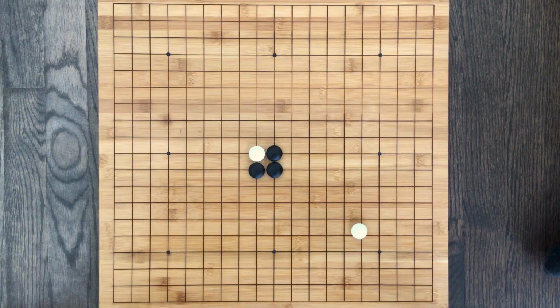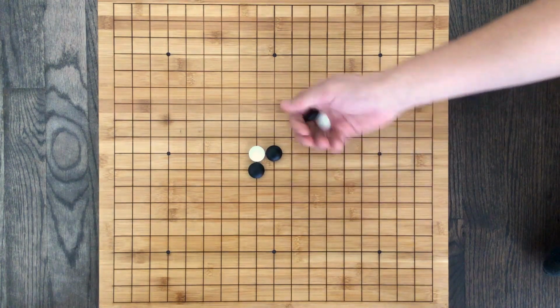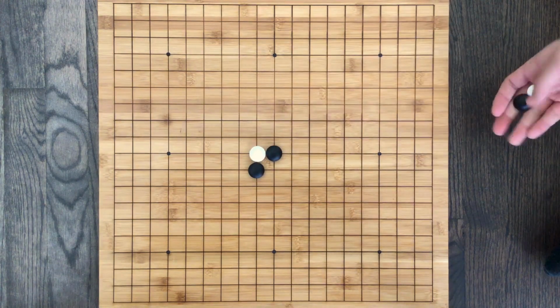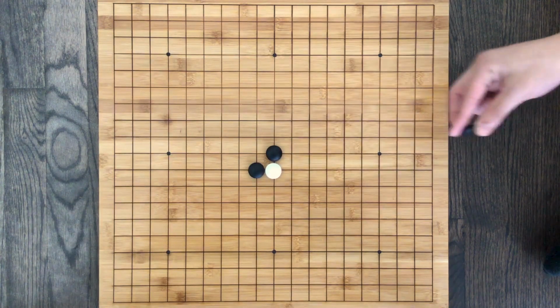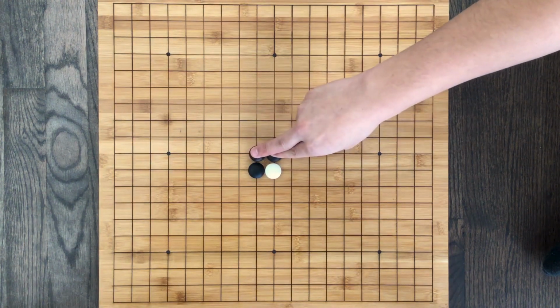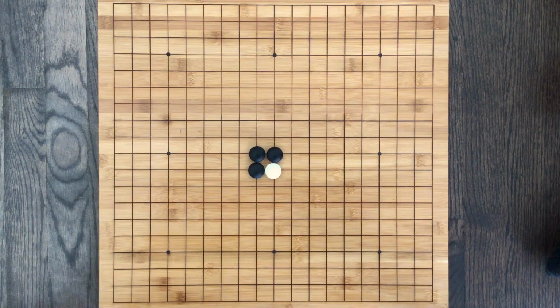And now these two stones are connected. And by that, this group has more liberties, therefore it's stronger. So white really has no reason to play here. If white plays here, the same thing occurs. Black just has to play the other side, and the two black stones are connected.